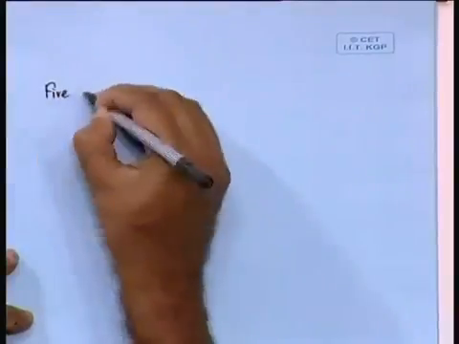Now, there are some basic learning rules which we are going to consider. In fact, we can list out 5 basic learning rules.